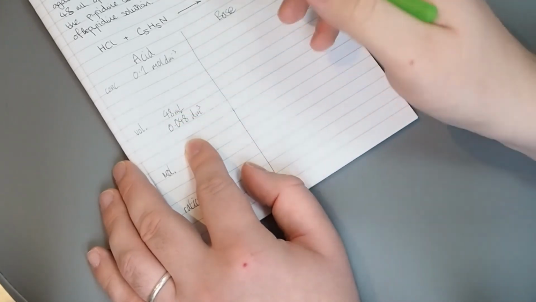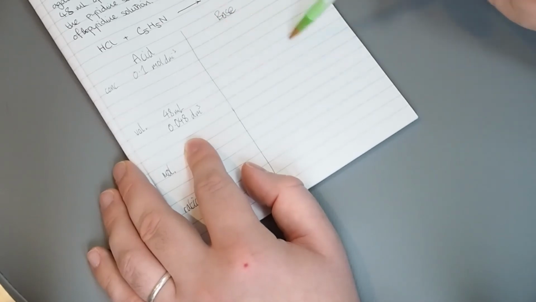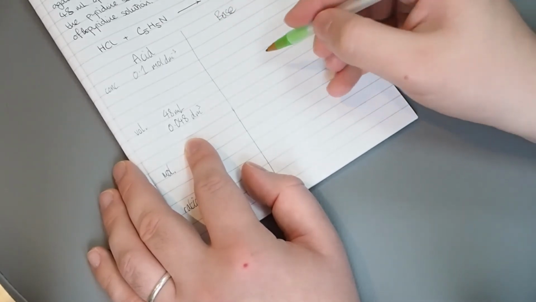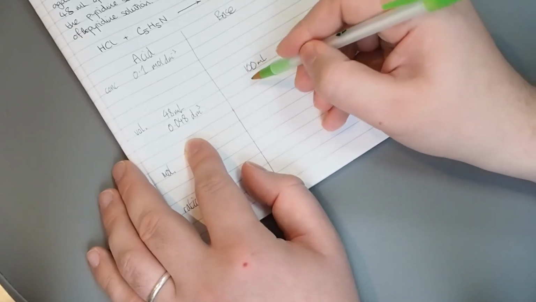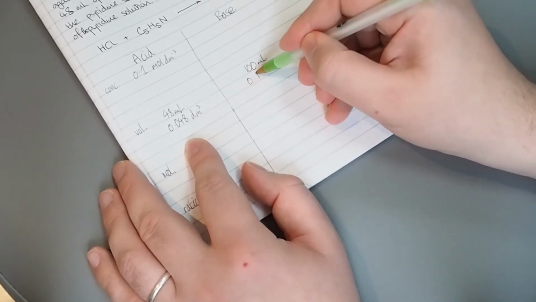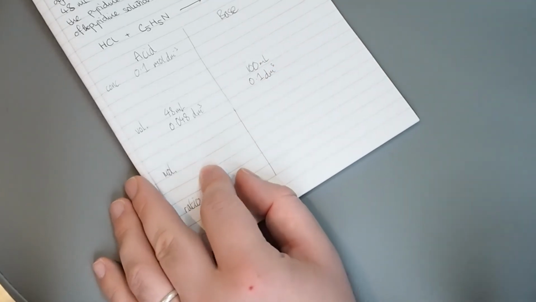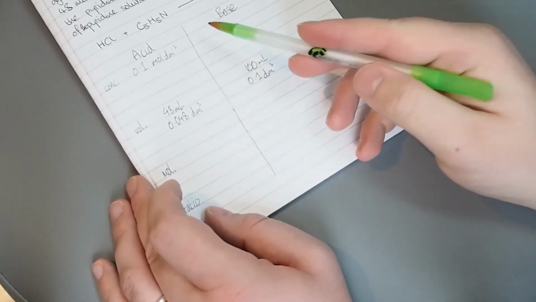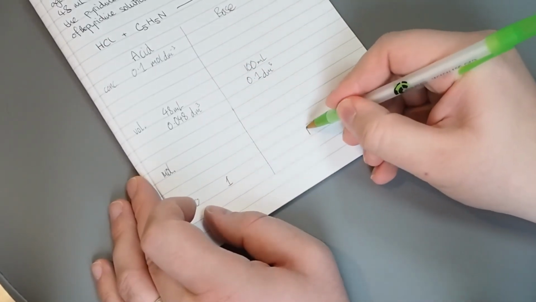That's a very handy thing to remember, to know how to change between those numbers, and once you've practiced it a bit, it'll be very easy. And we know our base was 100 milliliters, or 0.1 decimeter cubed. And our ratio is 1 to 1.